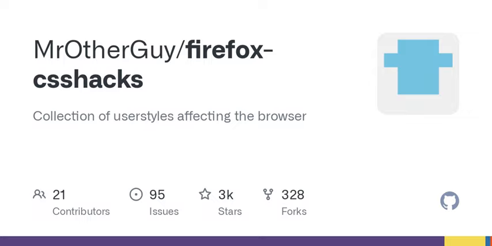Now let's talk about what you can actually do with these styles. You can customize everything from the tab close button to the loading progress indicators. For instance, you can make buttons enlarge slightly when clicked, giving that satisfying feedback that we all love.